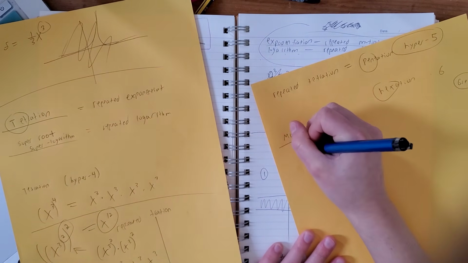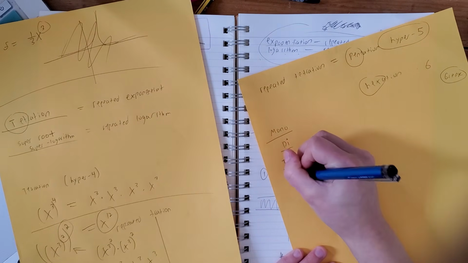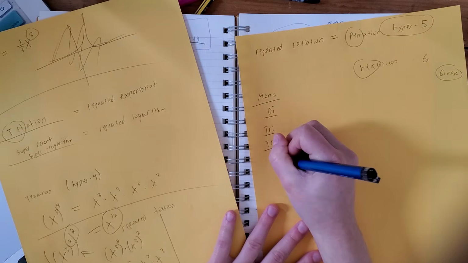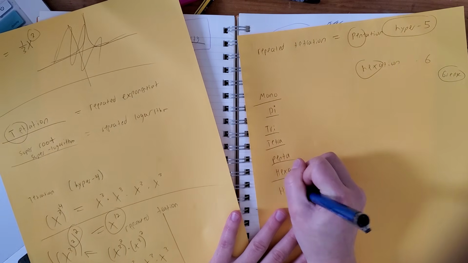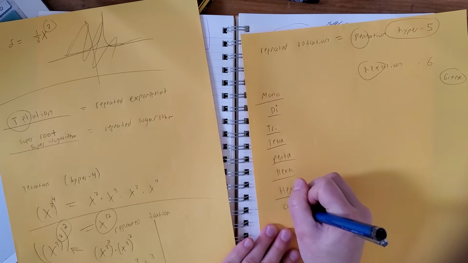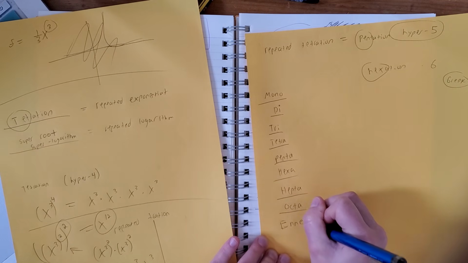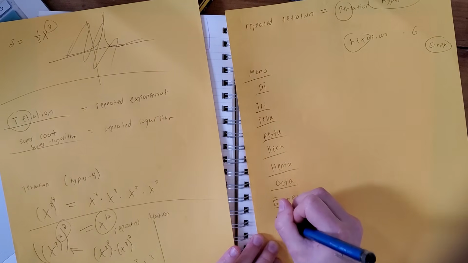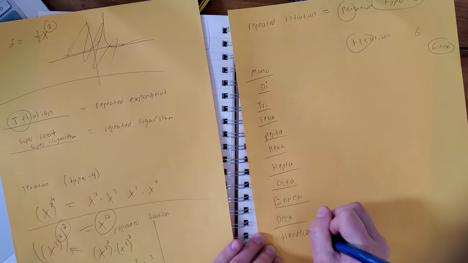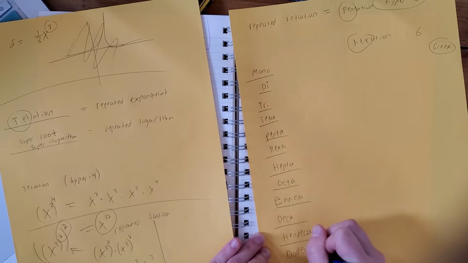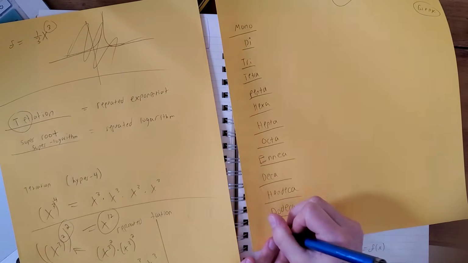So mono, di, tri, 3, tetra is 4, penta means 5, hexa means 6, hepta means 7, octa means 8, ennea means 9, deca means 10, hendeca means 11, and dodeca means 12, and hecta means 100.